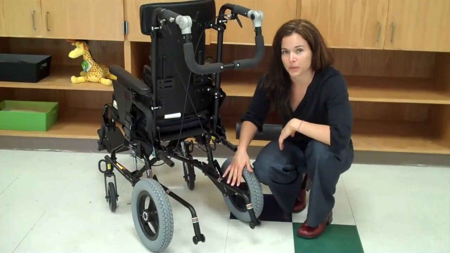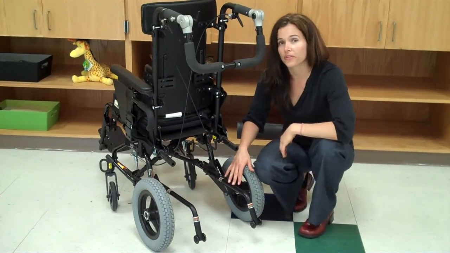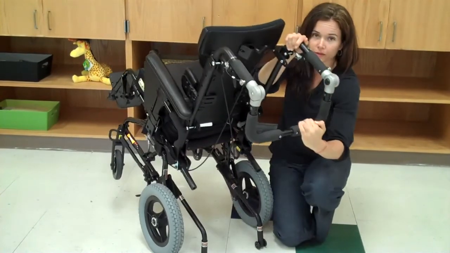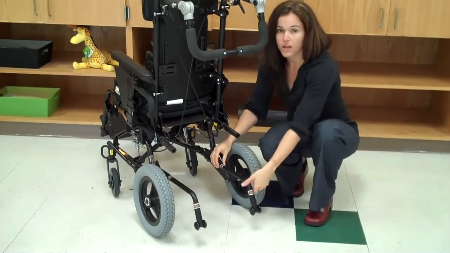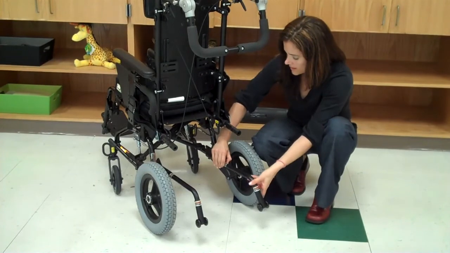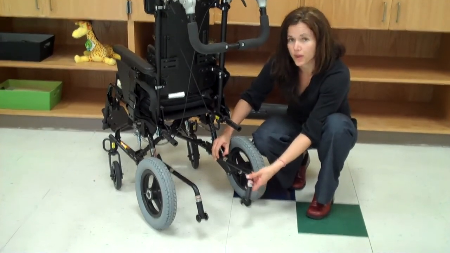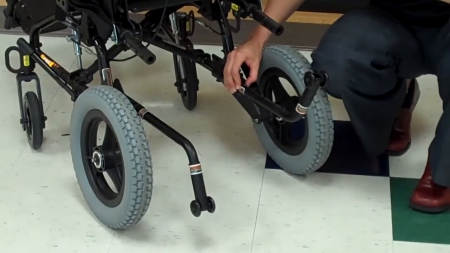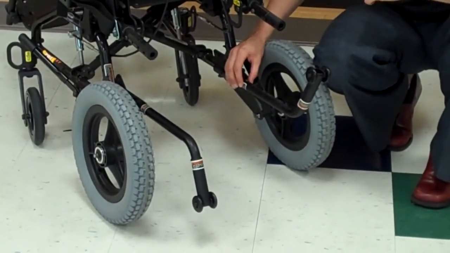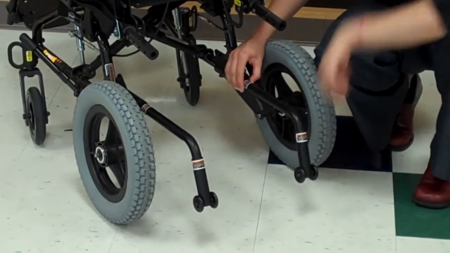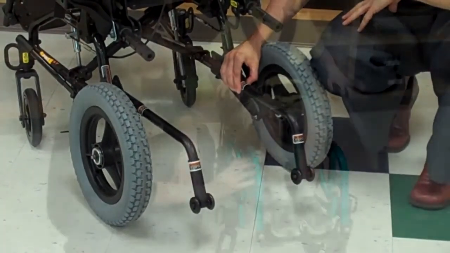These are the anti-tippers. Anti-tippers help prevent the chair from tipping backwards if somebody pushes too hard on the back handles. You'll notice that the anti-tippers can come out. Sometimes at home the parents will have the anti-tippers flipped up to help with mobility on uneven surfaces like grass or going up and down curbs. However, when the child is at school, always make sure that the anti-tippers are flipped down.